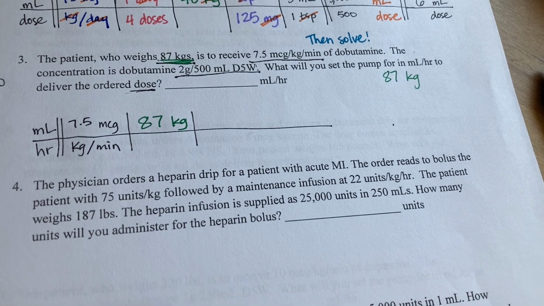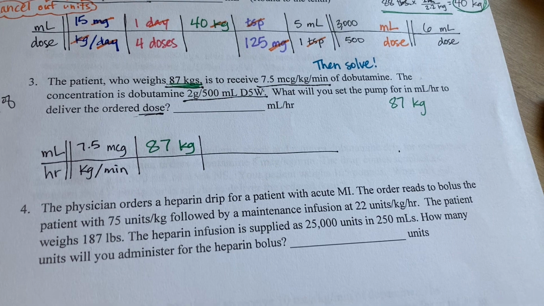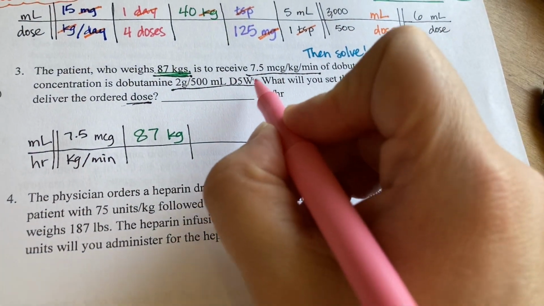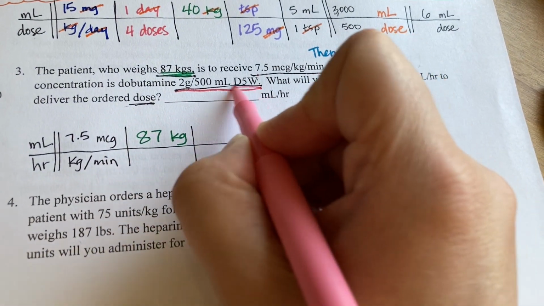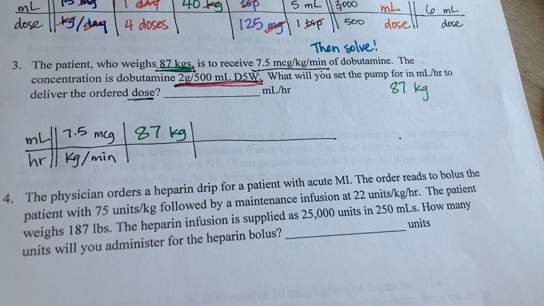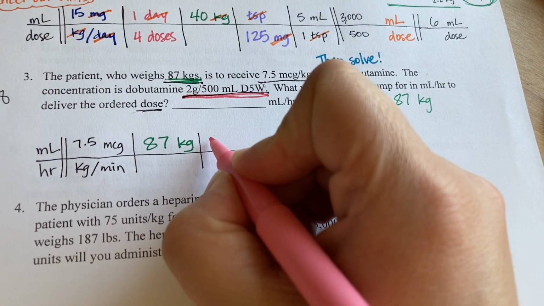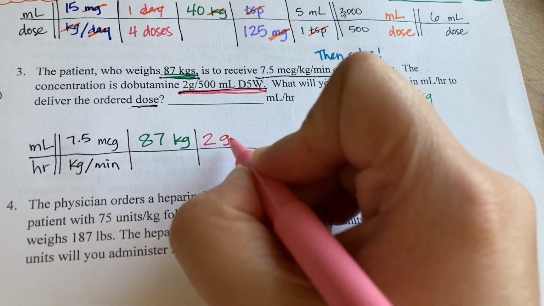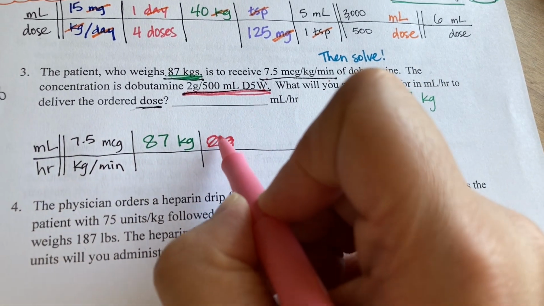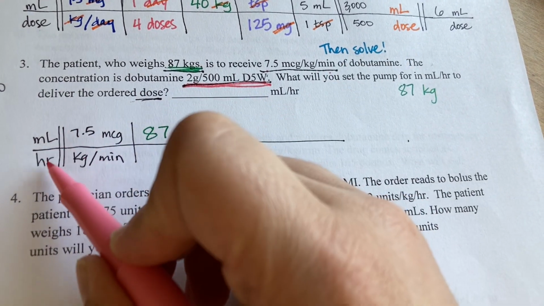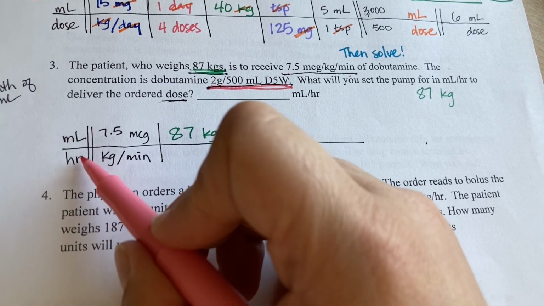Then I will, let's see, I'll just use pink here. So I have this one here already done. This is what I need, or it's given to me as the concentration. So I'm going to put that over here. And 2 grams per, actually, this is one thing that I always kind of mess up on: if it has one of your units here that you're going to be using, you want that to be on the right side.